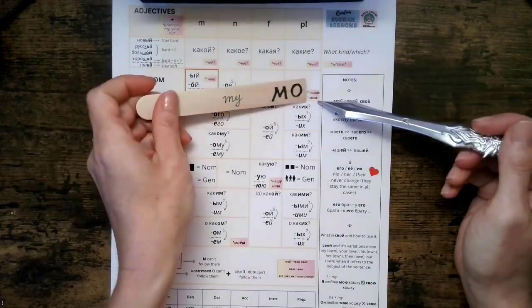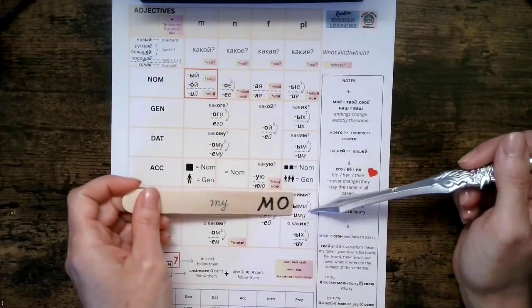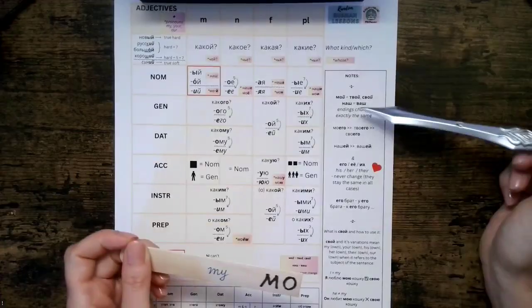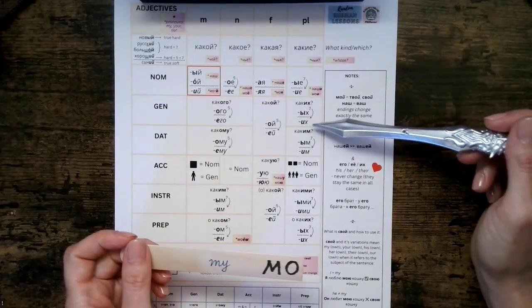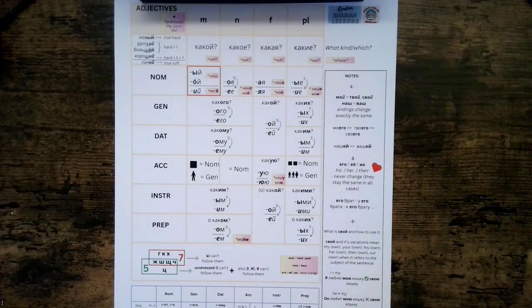Then for plural, we have мои, still soft. Моих, моим, моими, моих. Same for твой and свой. So твоих, твоим, твоими, твоих, своих, своим, своими, своих.